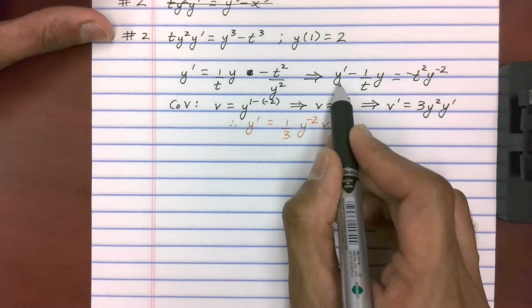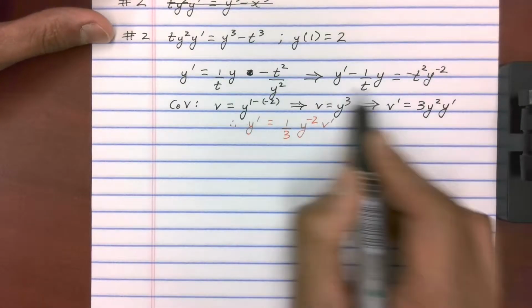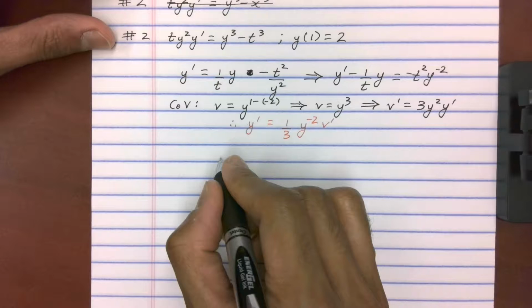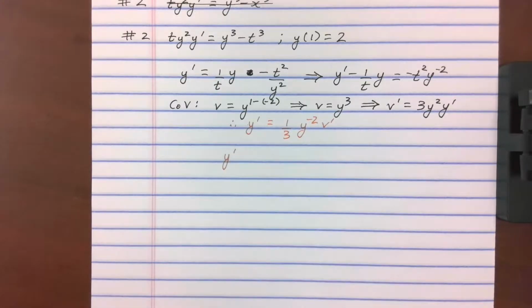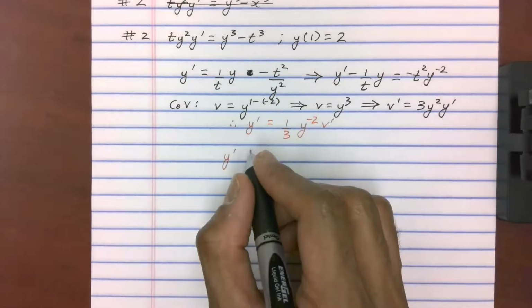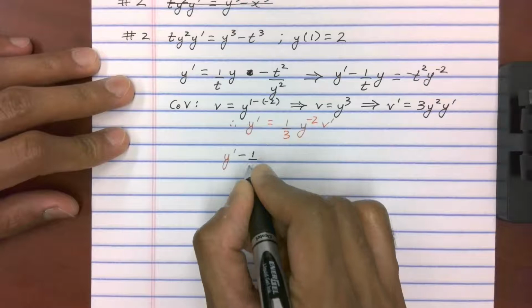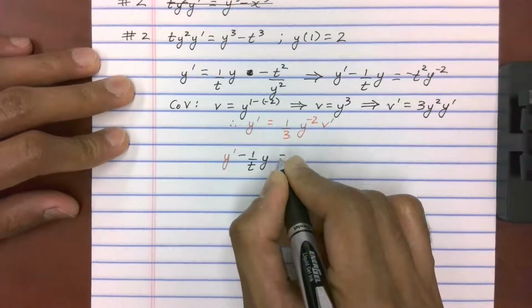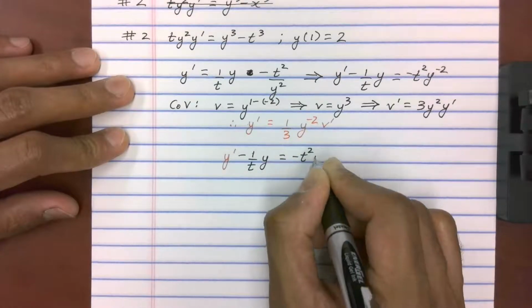And now we will start back with our standard form. So we have y prime minus 1 over t times y is equal to negative t squared y raised to negative 2.